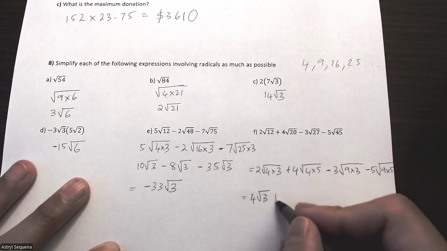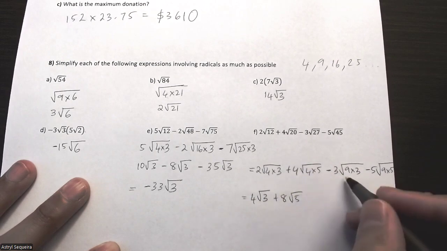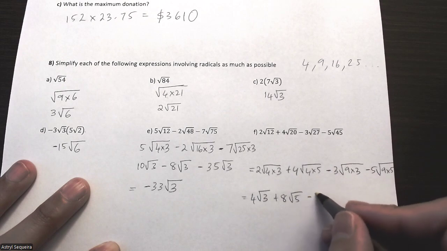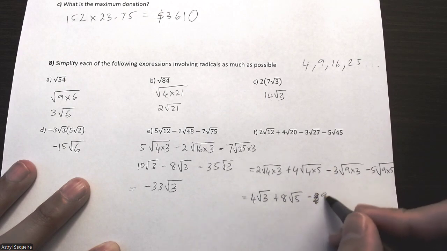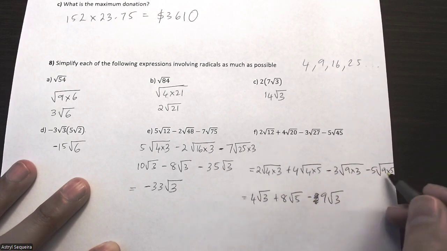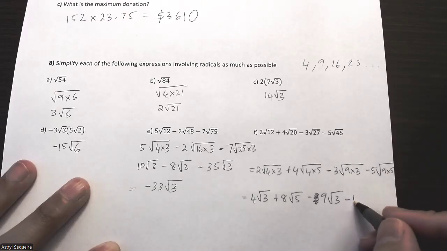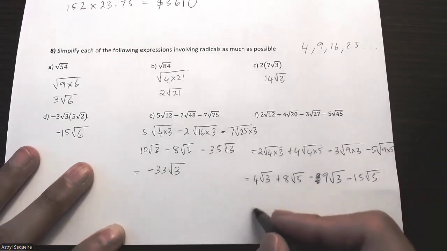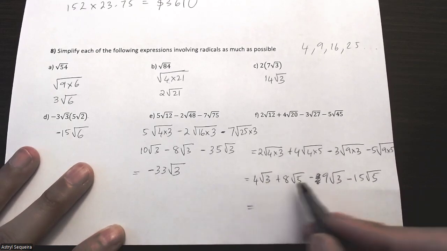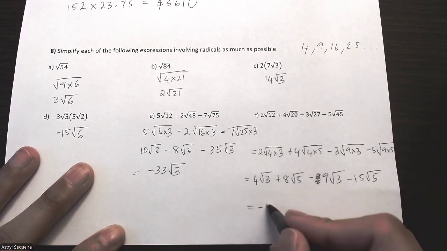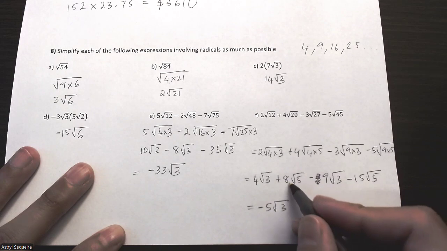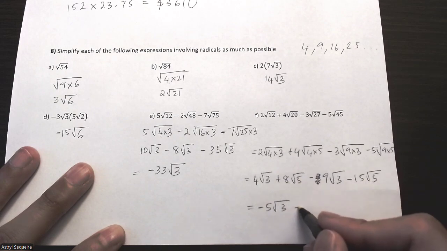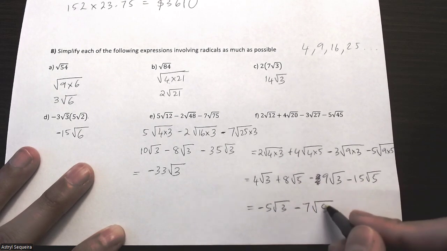4 times 2 is 8. 3 times 3 is 9. And 5 times 3 is 15. And then I'll combine like terms. So 4 root 3 minus 9 root 3 is negative 5 root 3. 8 root 5 minus 15 root 5 is negative 7 root 5.